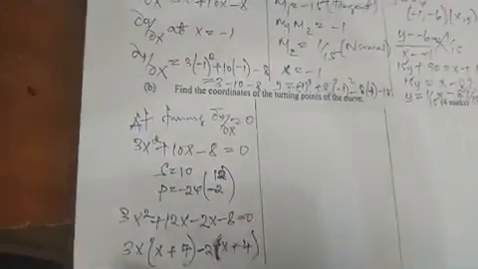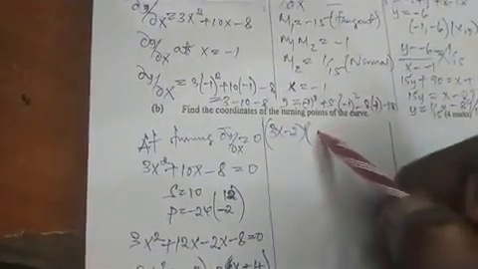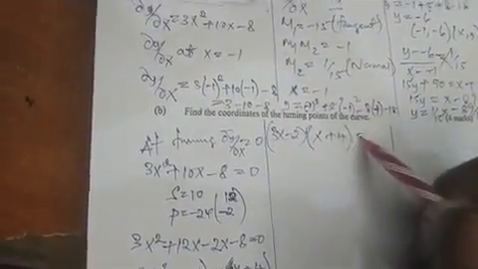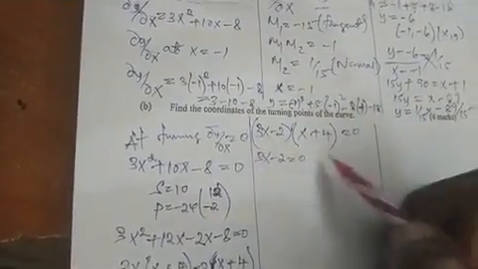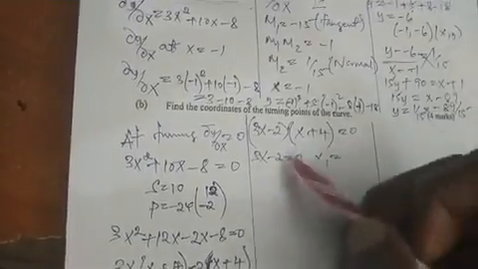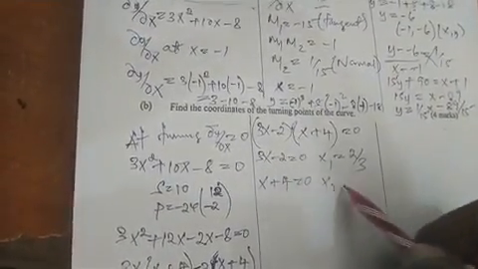So you'll have 3x minus 2 times x plus 4 equals 0. The first part, 3x minus 2 equals 0, so x1 will be 2 over 3. The second part, x plus 4 equals 0, so x2 will be negative 4.